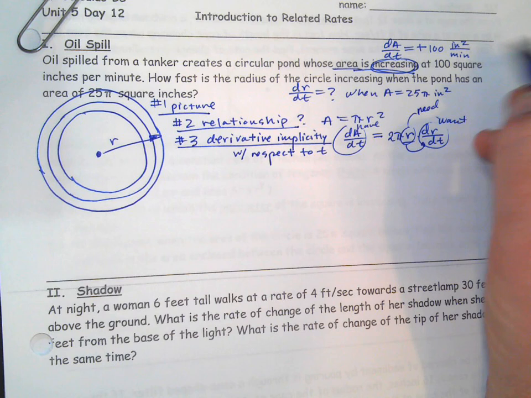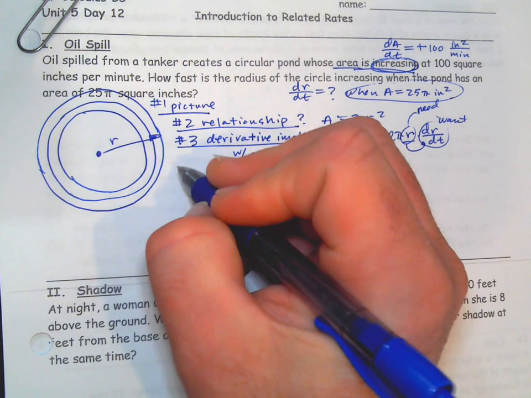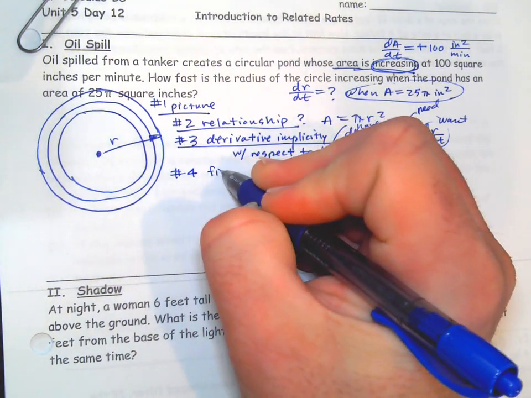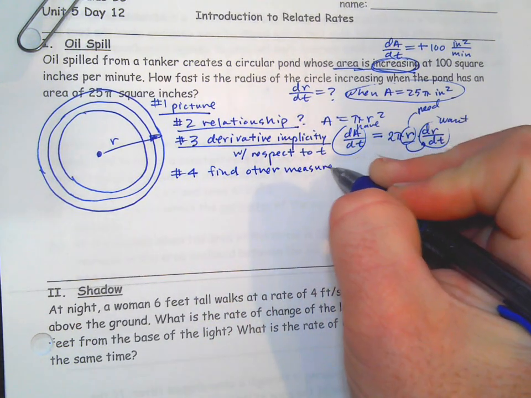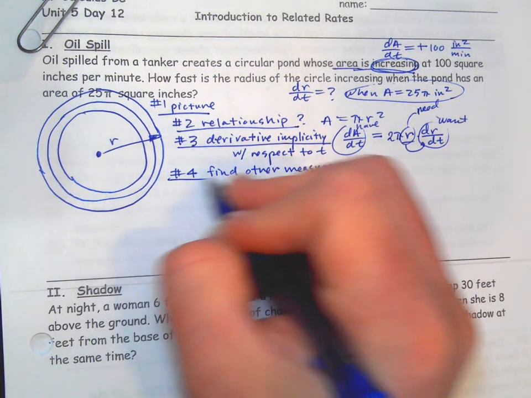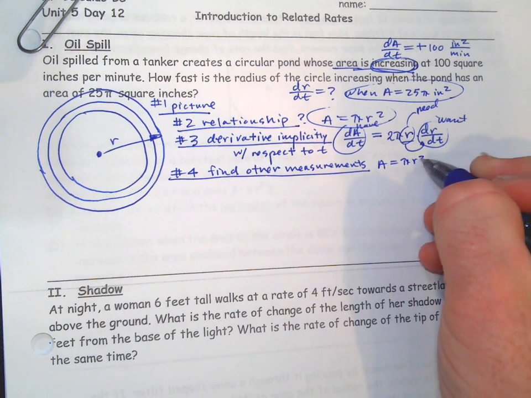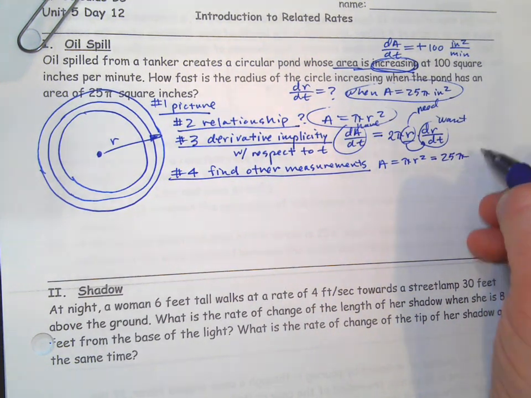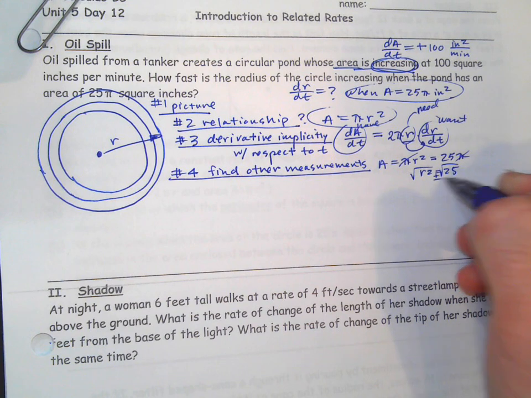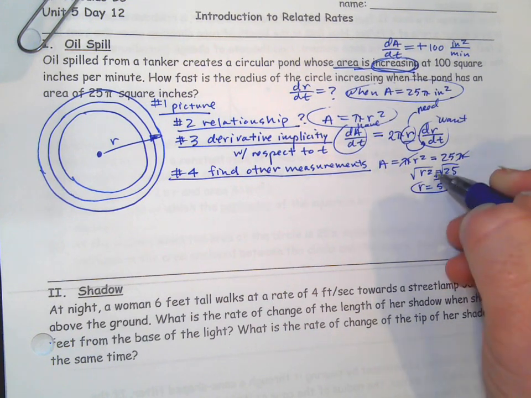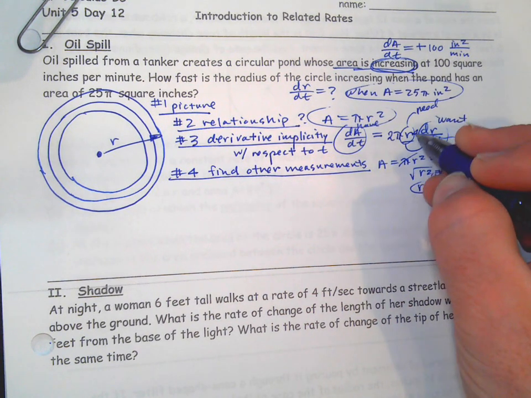We got to find the R, and that's where they said when the area is 25 pi square inches. So fourth step is to find other measurements that you need. And a lot of times it goes back to the original relationship you came with, A equals pi r squared. So A equals pi r squared, and we know that the area is supposed to be 25 pi. So we solve for R, square root of both sides, plus or minus. Algebraically, there's two answers. We're only going to go with the positive one, but you should show plus or minus in your work. So we have that. That's what's going to go in there.